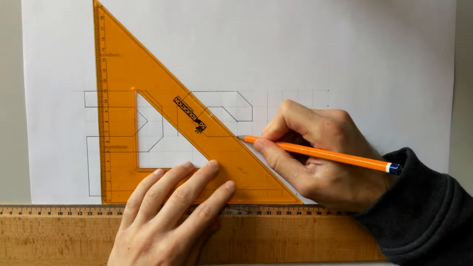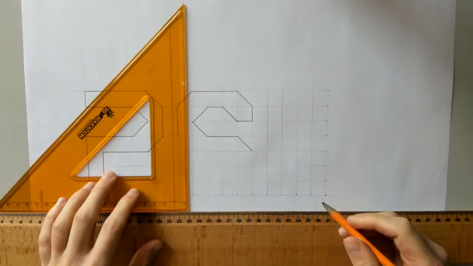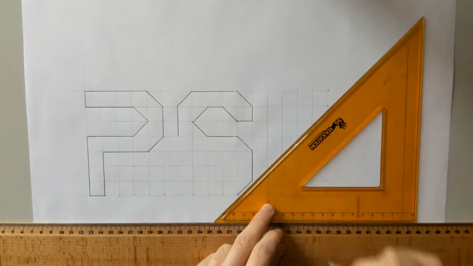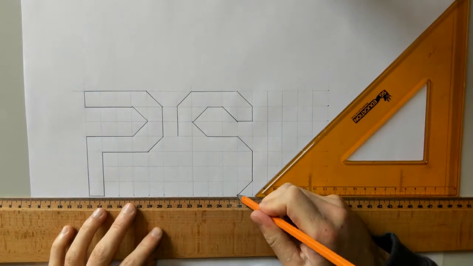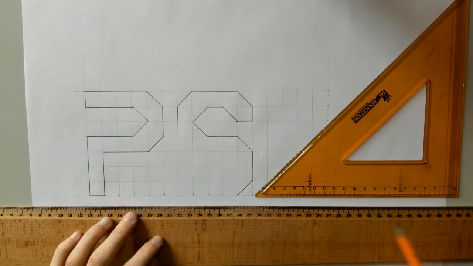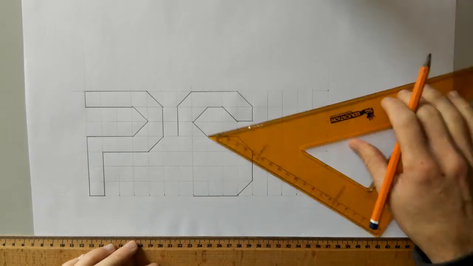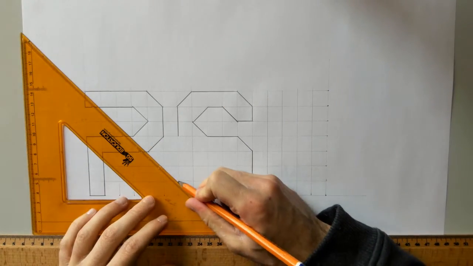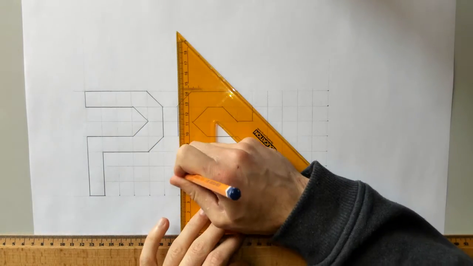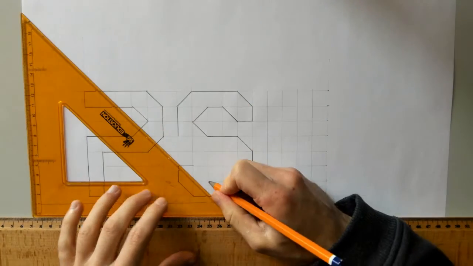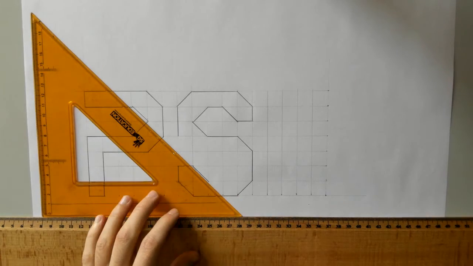And then for the outline, it goes back out there 45, down 2 boxes, and then for the base it goes across a total of 1, 2, 3, so 1, 2, 3 out to here, 4 going back up at 45, and then eventually goes across, down 45 degrees.